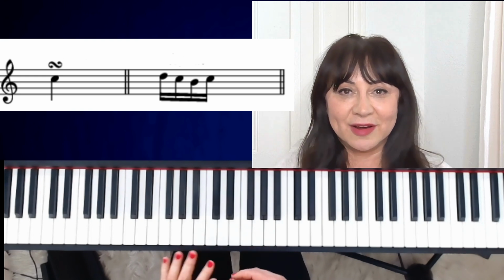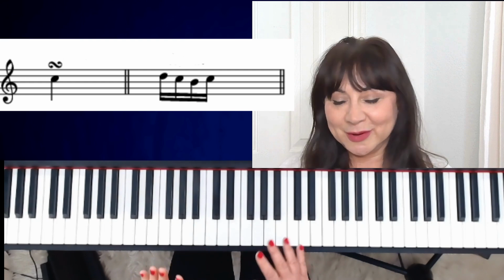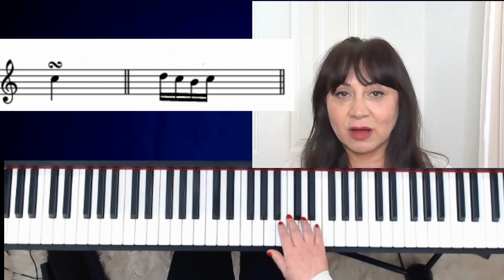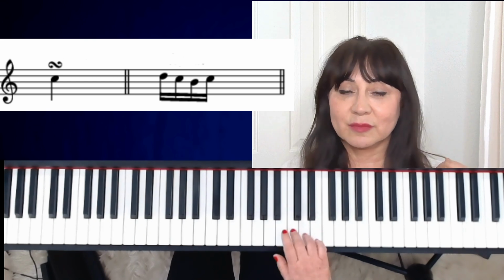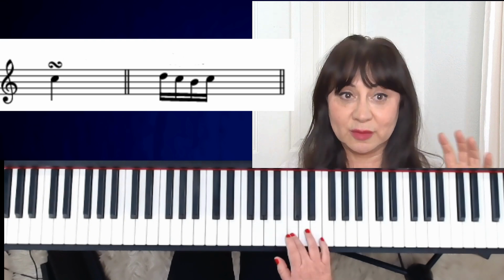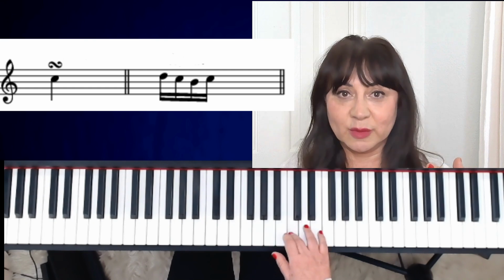Having said that, the gruppetto, or the turn, when it's written on top of the note, means that you start on the note above, play the big note that's written, play the note below, and the big note again.